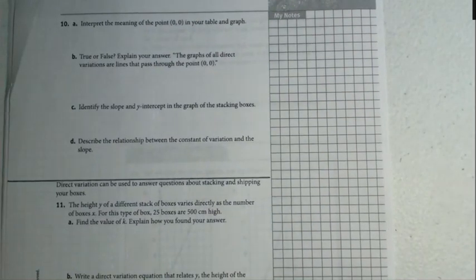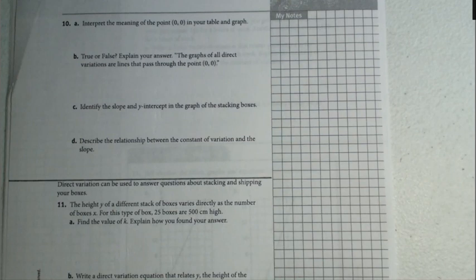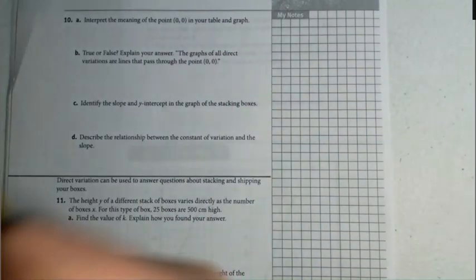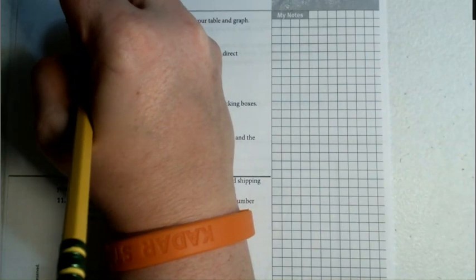Question number 10 says, interpret the meaning at the point 0, 0 in your table and graph. Well, remember that 0 as an x represented the number of boxes.